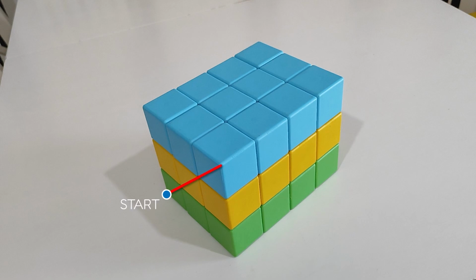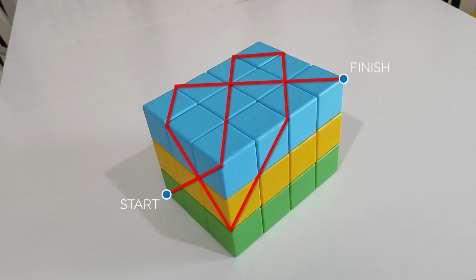From there, you can continue on the same face or switch to an adjacent face. The goal is to reach the opposite vertex in 6 moves or fewer, where by move I mean each step from one edge to the next along these diagonals.